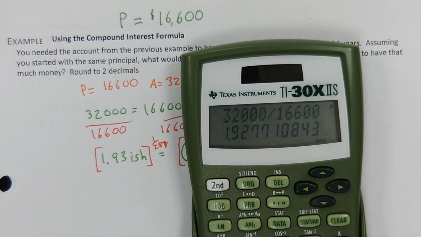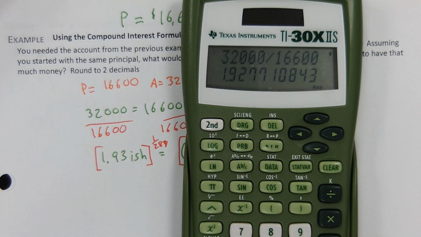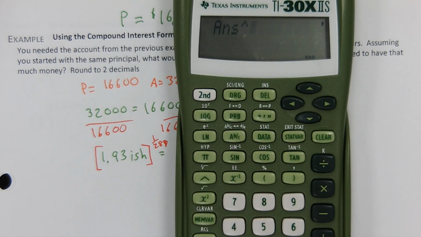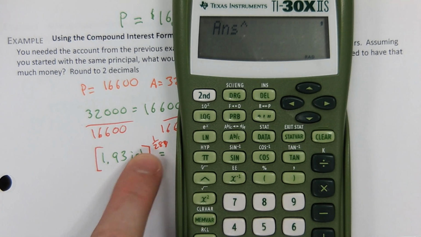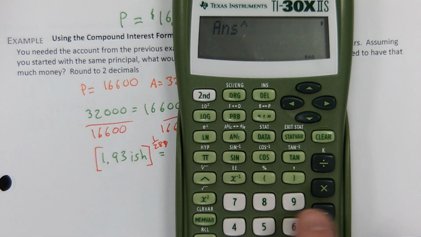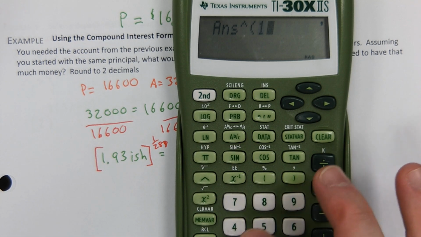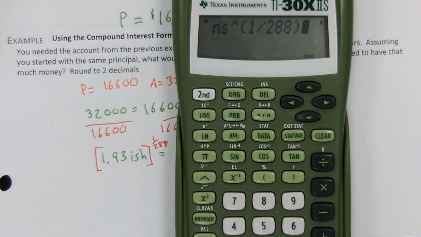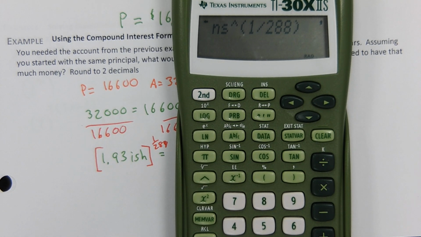Hey, there's that 1.93-ish. And I'm going to tell my calculator, raise that number to this fraction. I don't know how to use a fraction command on this calculator, so I just use parentheses and I say 1 divided by 288 and close them up. I know the battery operated one has a slightly easier fraction command if you felt like typing it that way, but I always use parentheses and type 1 divided by 288. And hit enter. Boom. Again, don't round anything. This is about 1.002-ish.